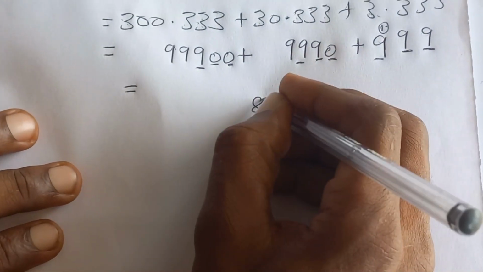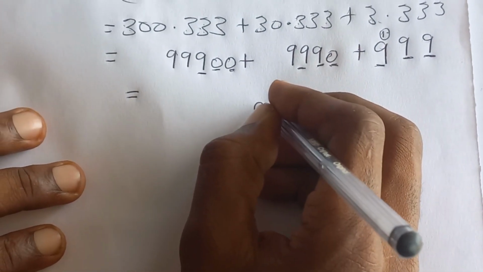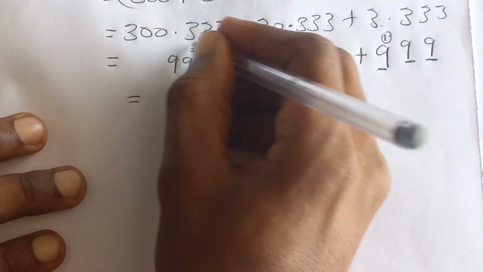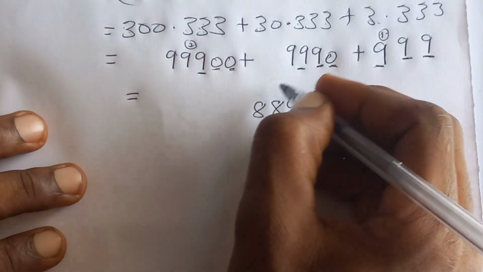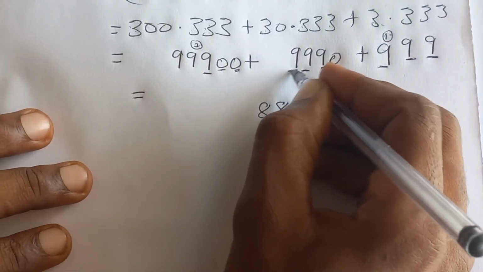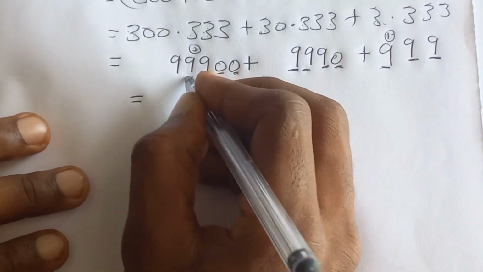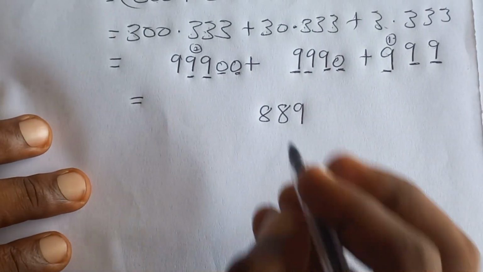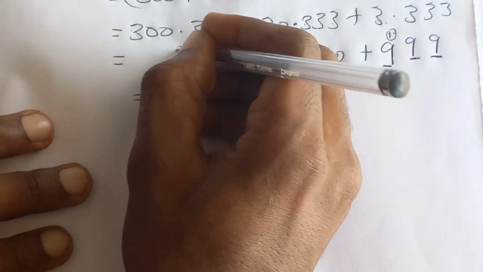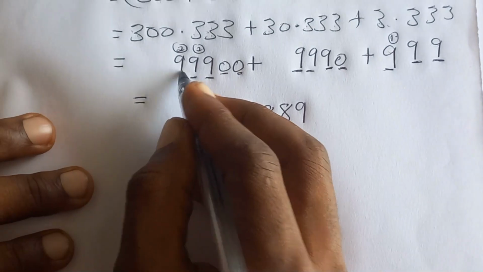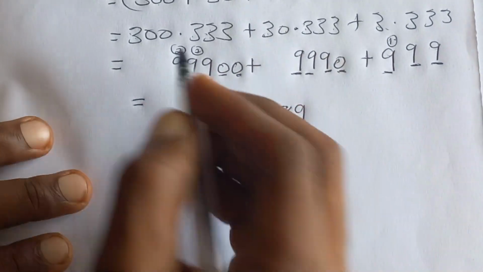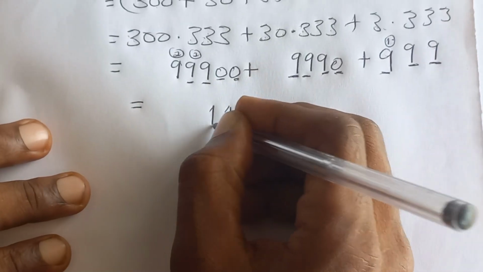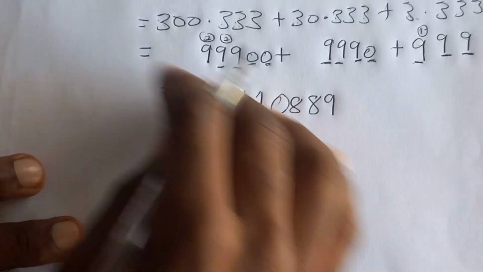So 8, then we carry 2. Then 9 plus 9 is 18, plus 2 is 20. So 0, then 2. So 9 plus 2 is 11. So we have 110,889. This is the answer for this.